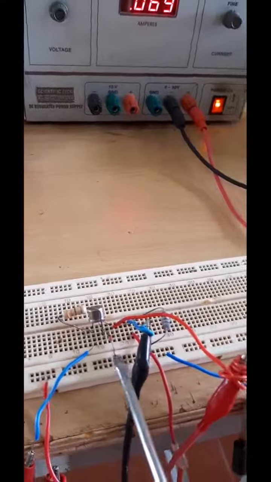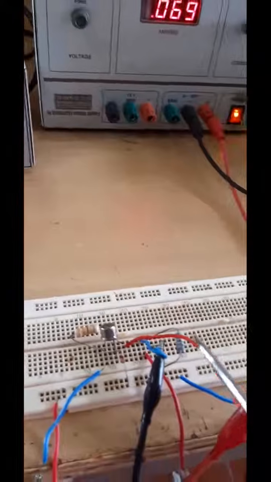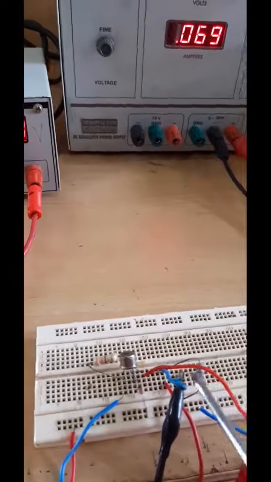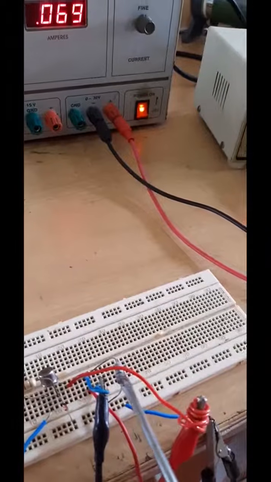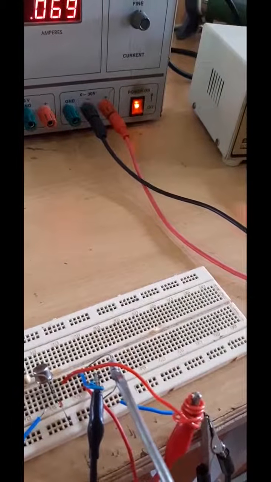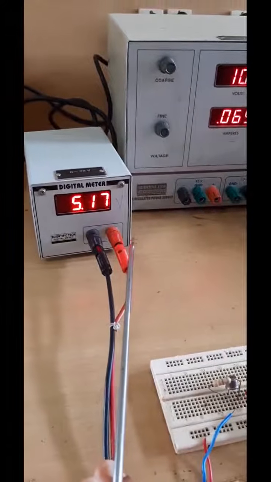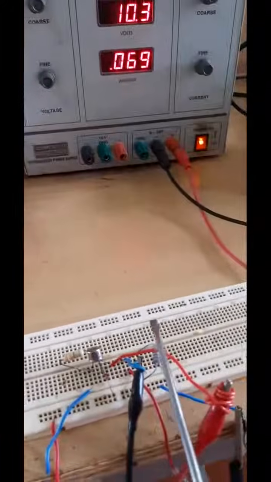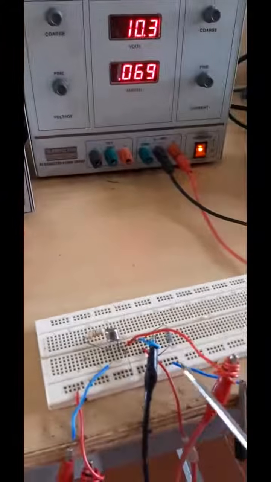Okay. So, this is the connection, and output is taken across the resistor. For the output we require a voltmeter, so we are using a digital voltmeter. You can see this is the digital voltmeter, and positive is connected to one of the terminals of this resistance and negative is connected to the ground point.